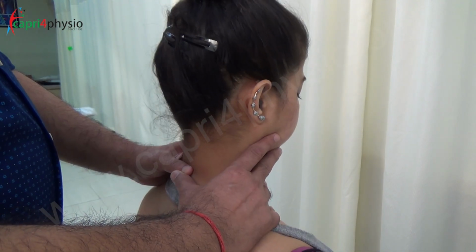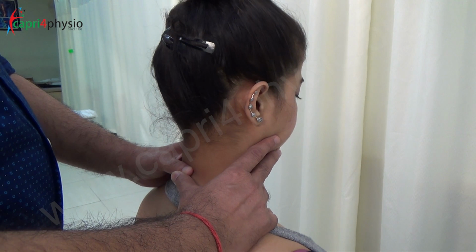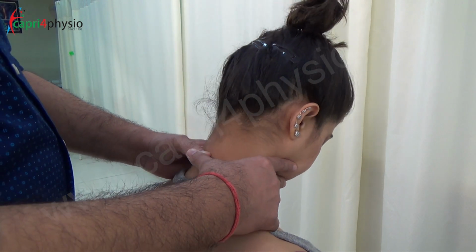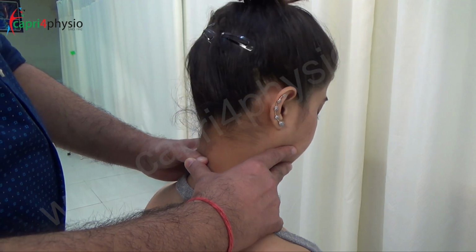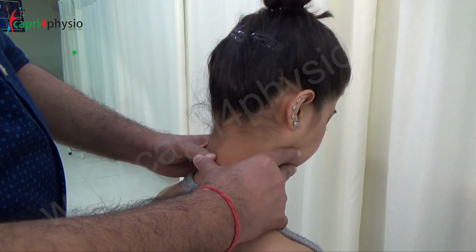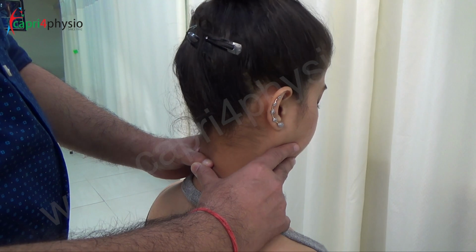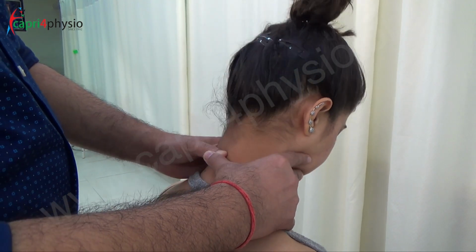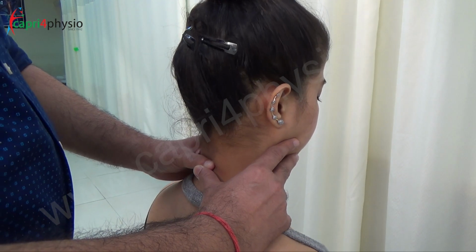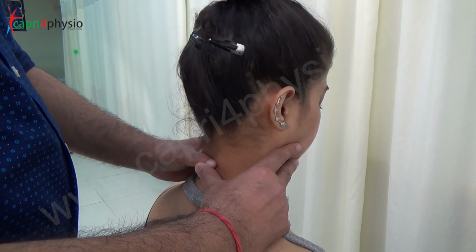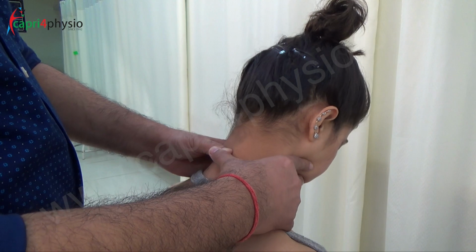While doing SNAG, make sure you synchronize well with the patient and you have to move with the same speed as the patient is moving. Concentrate on the direction of my thumb movement. It is moving with the same speed, not faster, not slower than the patient, so that you sustain your glide. It is SNAG, sustained natural apophyseal glide. Your glide must be sustained throughout.